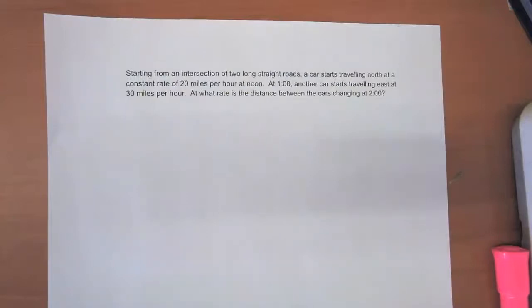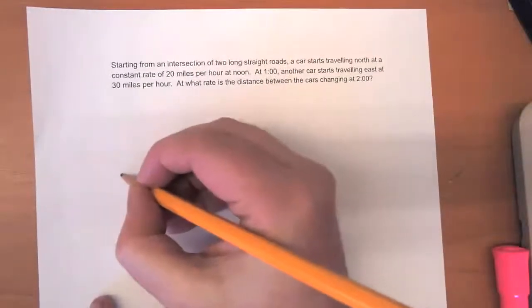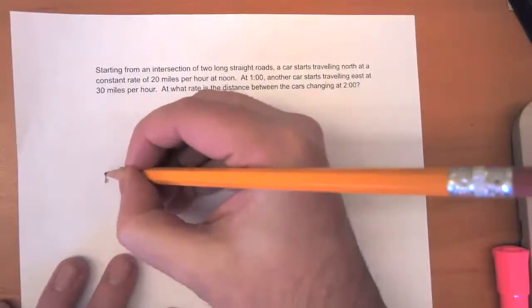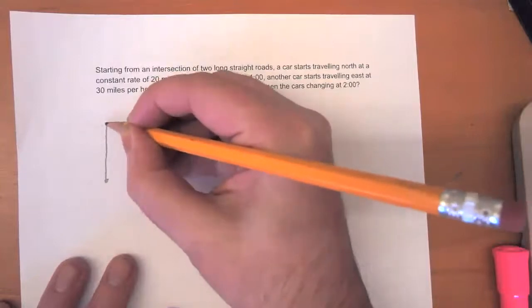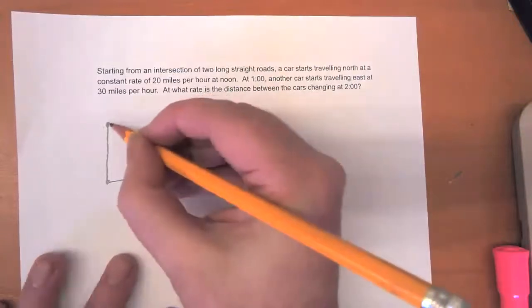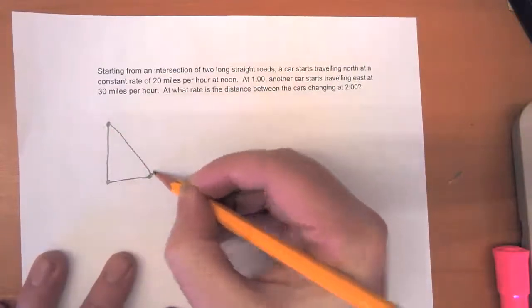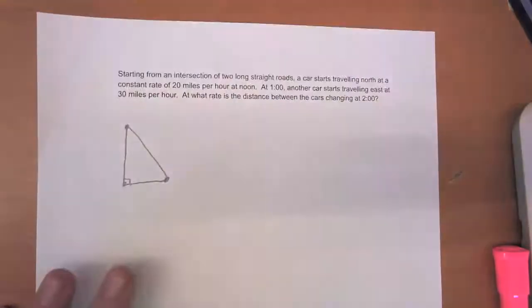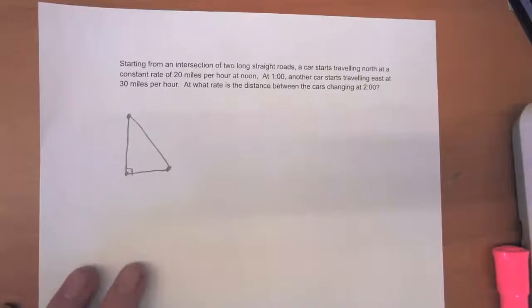So our first step in our related rates reference sheet is to make a drawing of the problem. All right, so I'm going to draw my intersection here. We've got a car that's going north. We've got a car that's going east. And we want to know about how the distance between those two cars is changing. And north and east are perpendicular to each other, so we can do that.